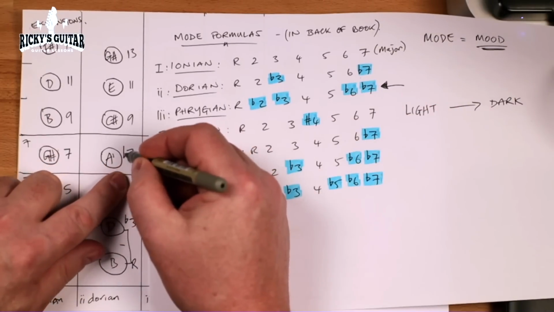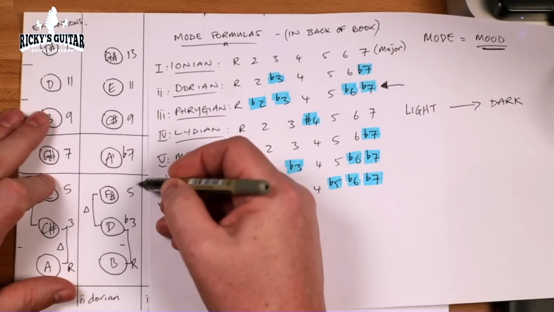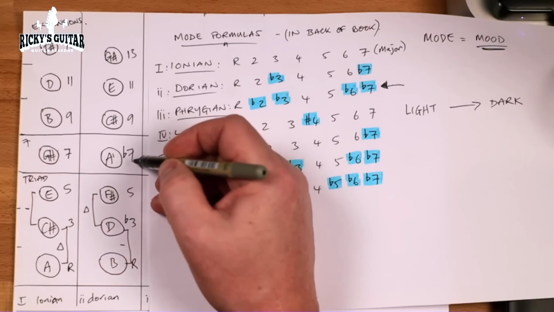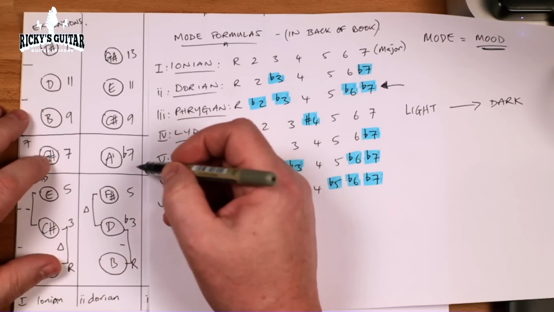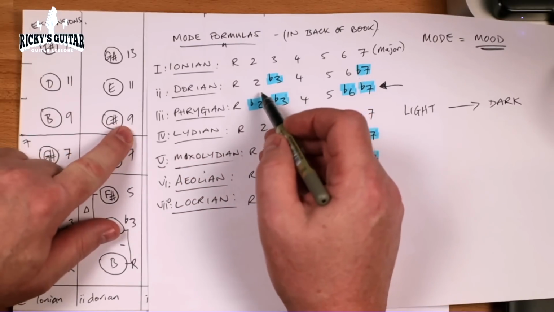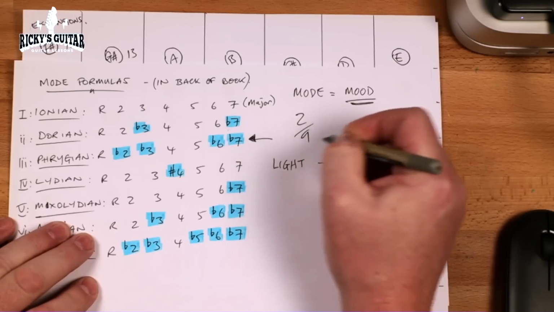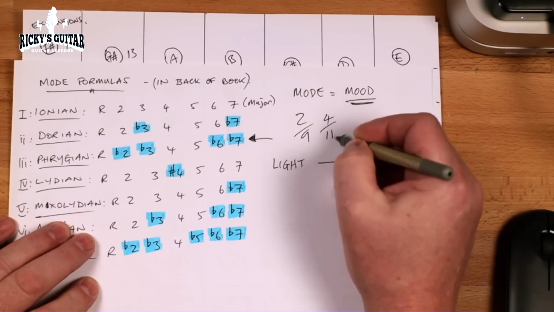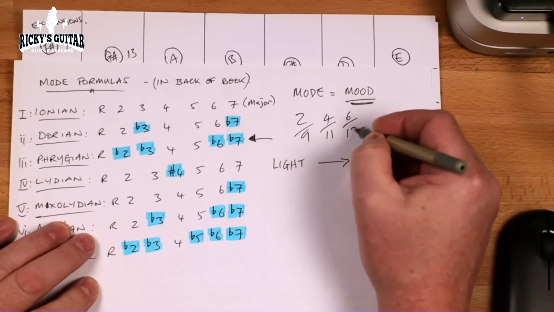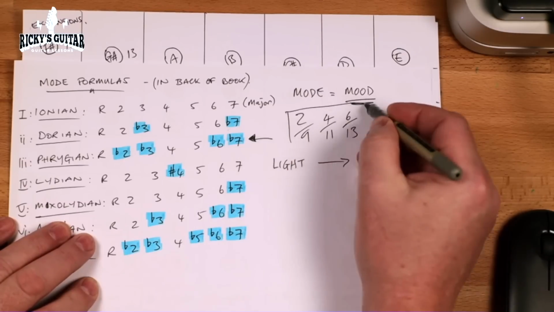So let's amend that there. So we can see here that we've got a minor triad with a minor 7. So that means we're going to get a minor 7 chord. Also, is the 9th altered? No, because remember, 2 and 9, 4 and 11, 6 and 13, they're synonyms, they're enharmonic intervals.